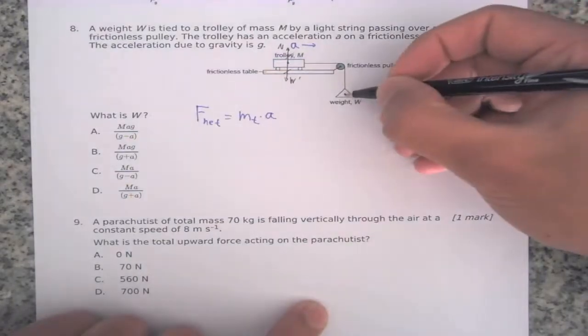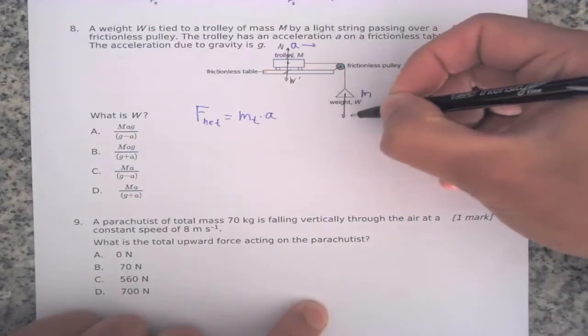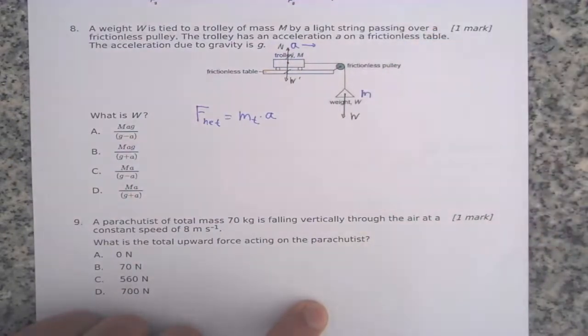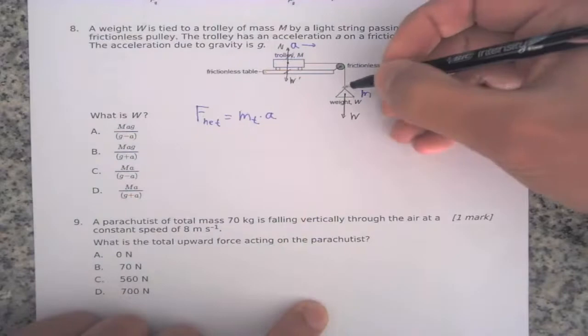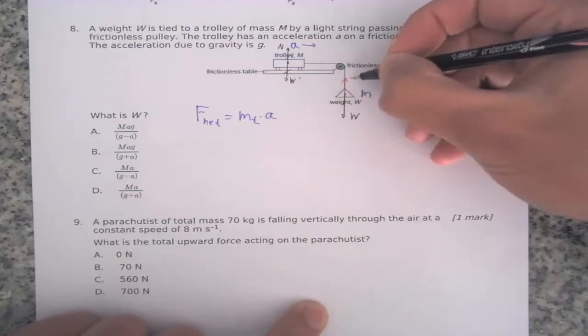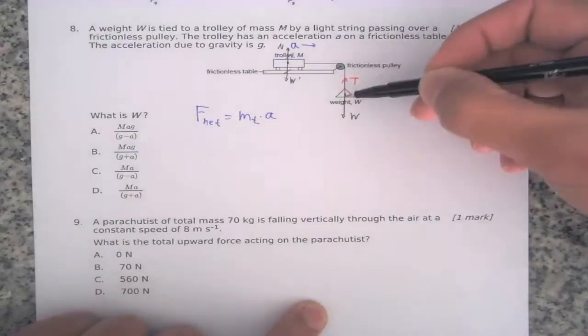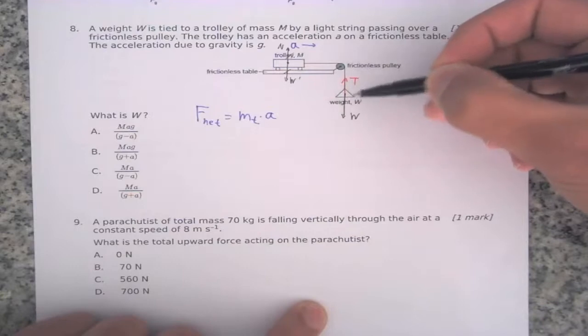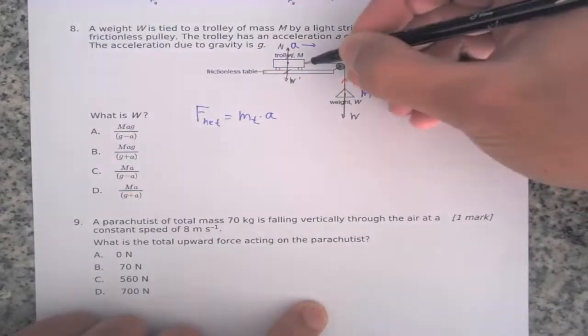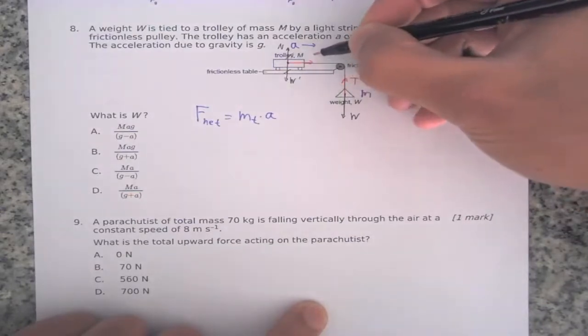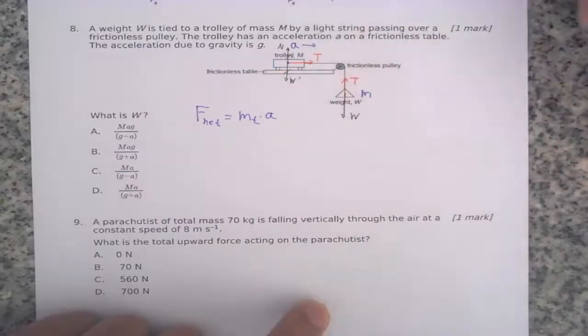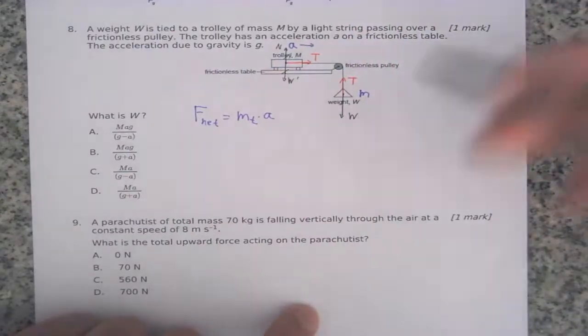Now, what other forces? We have the W here of this mass, m, that we're trying to solve, and also we have here the tension of the string, let's call it T, that is attached to the mass m, and also the tension of the string here that is attached to the trolley. And these are all the forces that are acting on the objects.